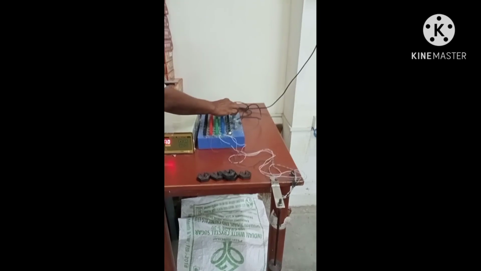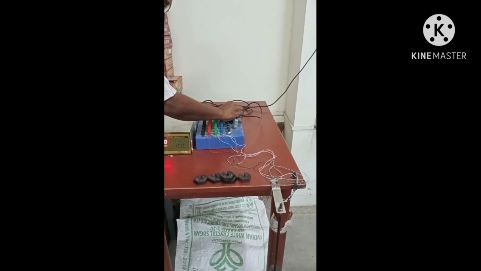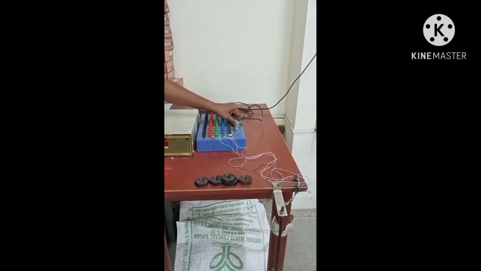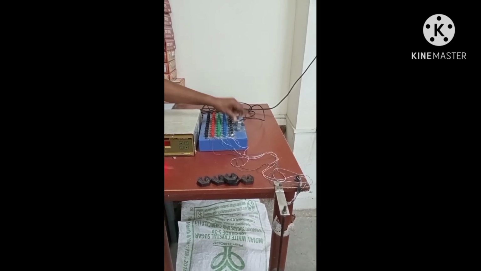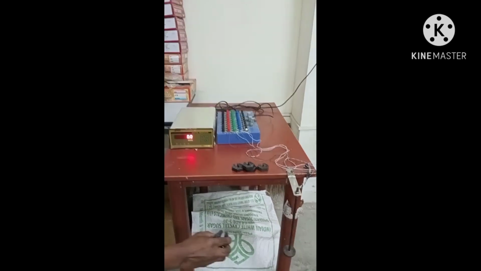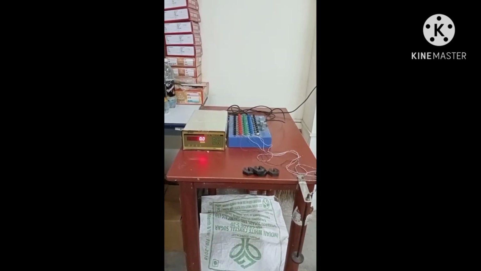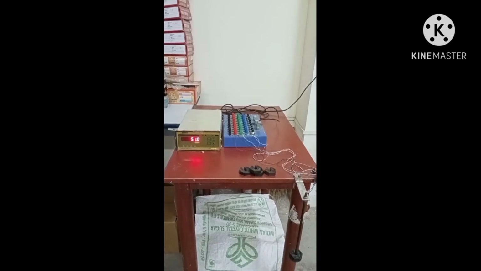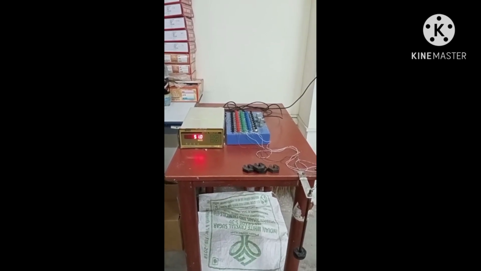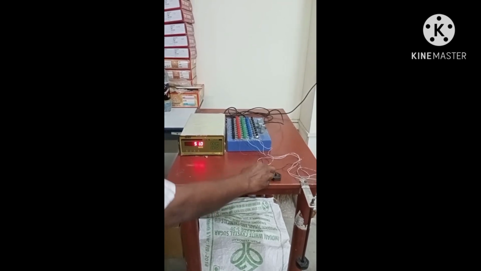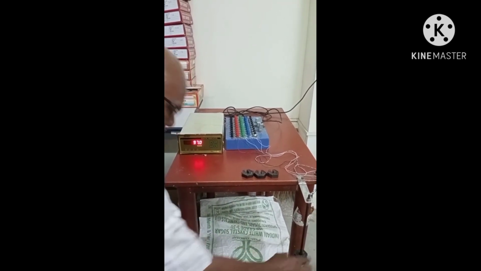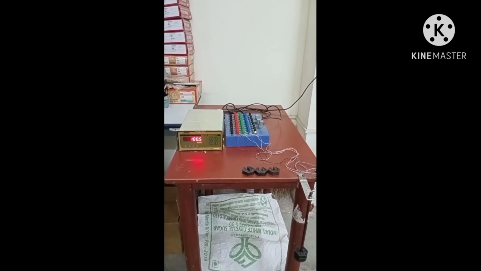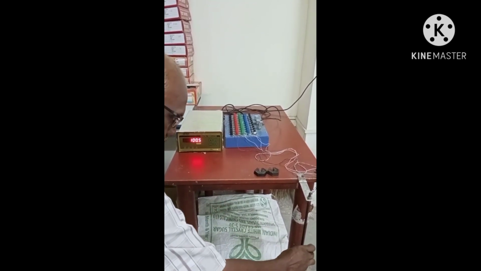Now we are changing the channel for the full bridge. So the channel is 10. Yes, so this is the full bridge. Now he is applying the 100 gram load. For 100 grams, the strain is 51 into 10 power minus 6. For 200 grams, 100.5 into 10 power minus 6.